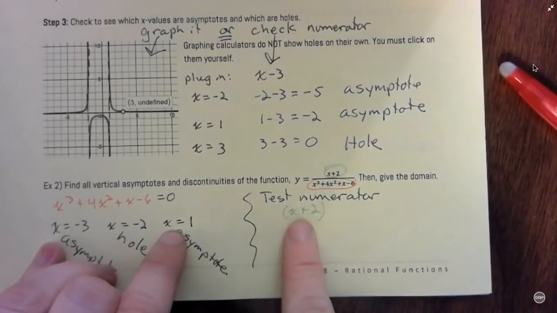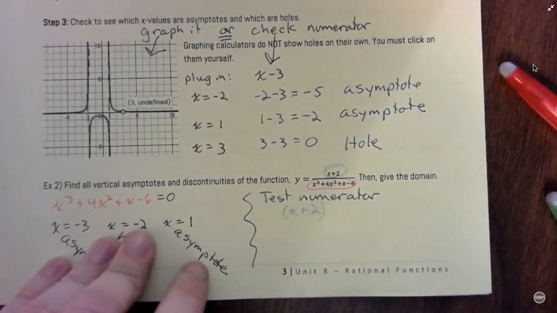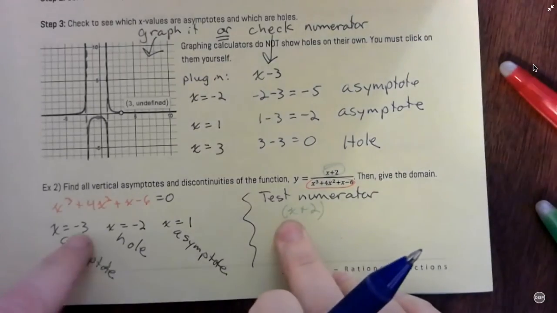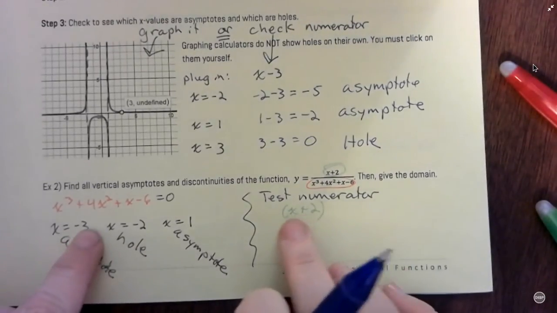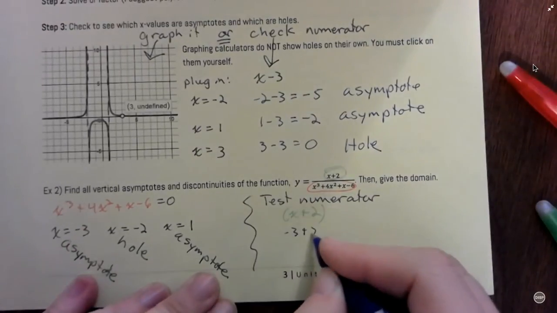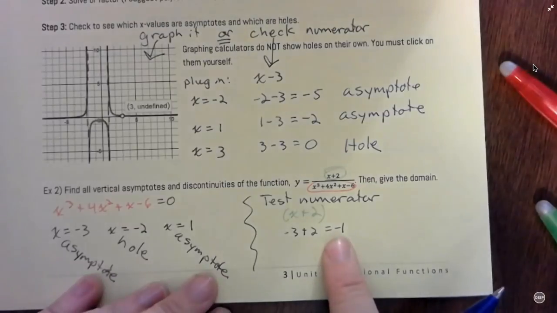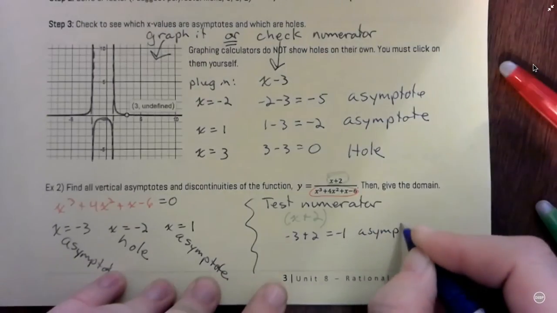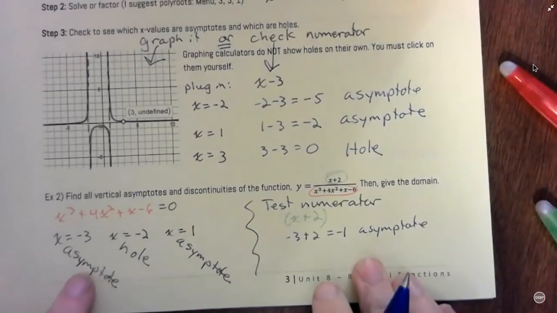I'm going to plug them in for x and just see what I get. So I'm going to take negative 3 plus 2, which is negative 1. And remember, if it's not 0, that means it's an asymptote. Which is what I got here.